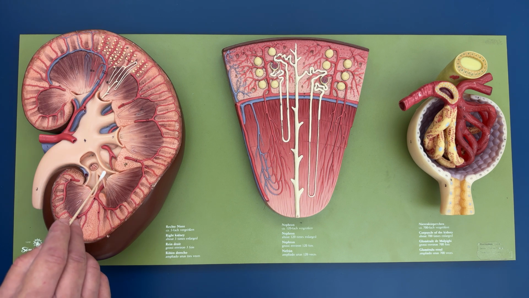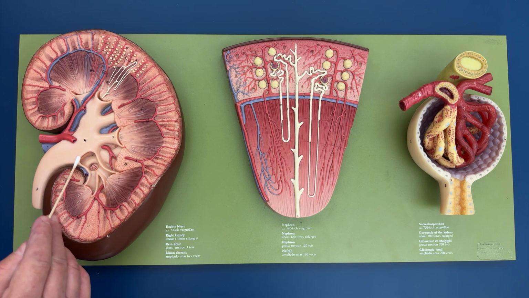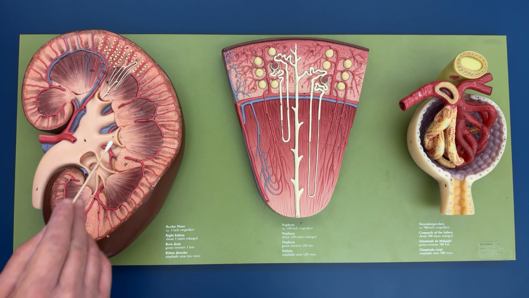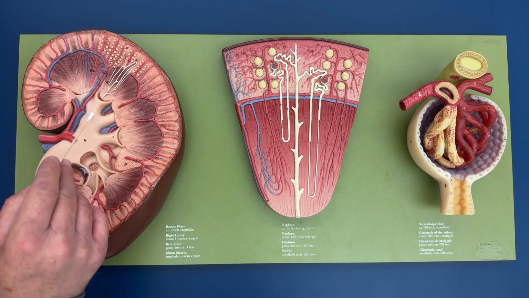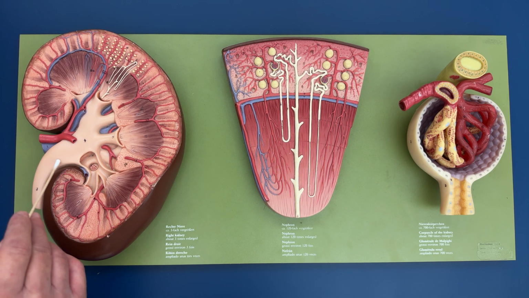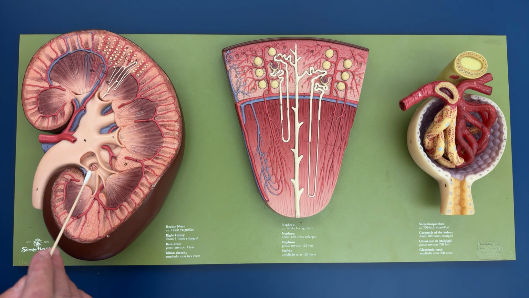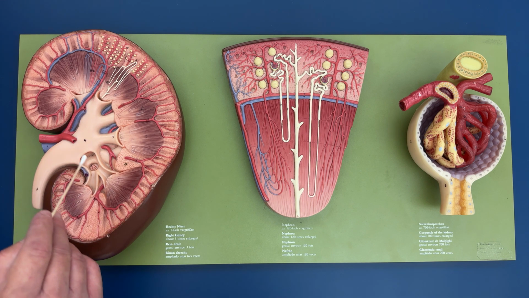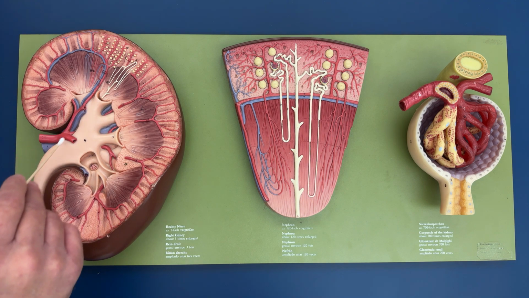And these minor calyces will then merge together to form a major calyx, which we see here. And then you've got the renal pelvis right here. Now, these three sets of open structures, all the minor calyces plus the major calyces plus the renal pelvis combined, are known as the renal sinus.